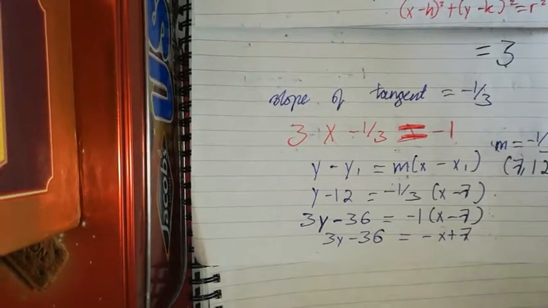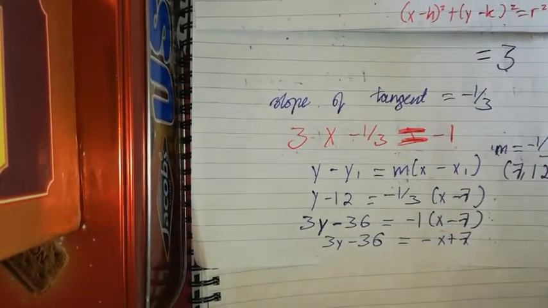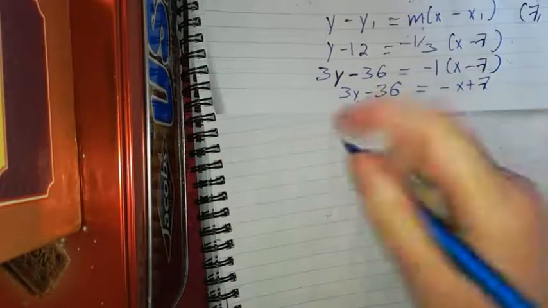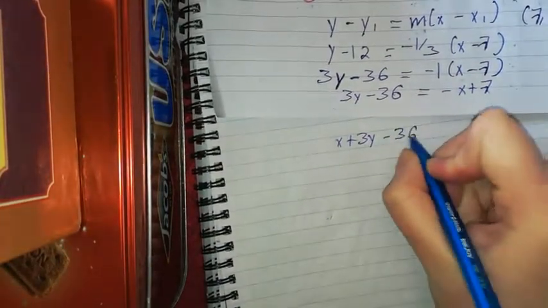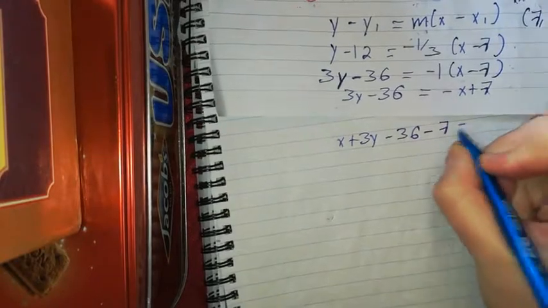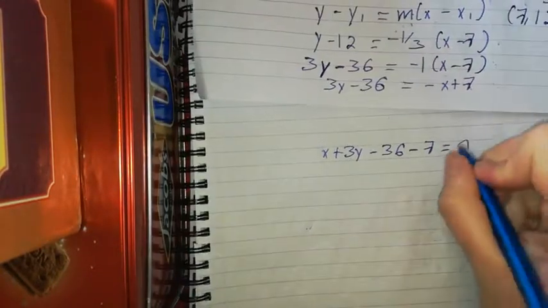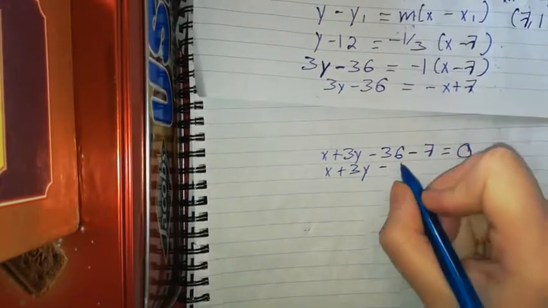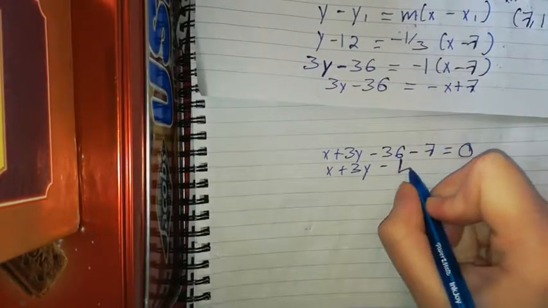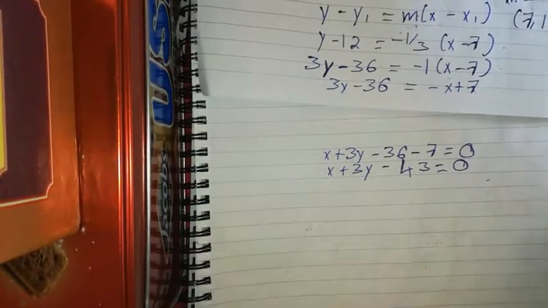And maybe if we get everything on the same side, that will be x plus 3y minus 36 minus 7 is equal to 0. So x plus 3y minus 43 equals 0. And that is the equation of our tangent.